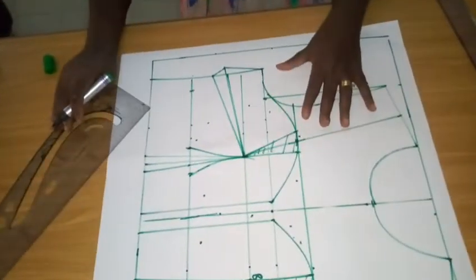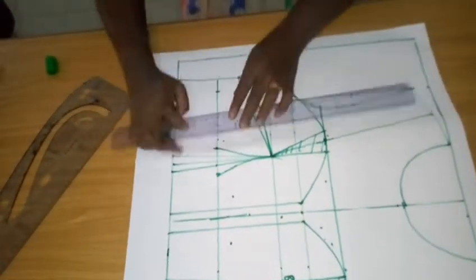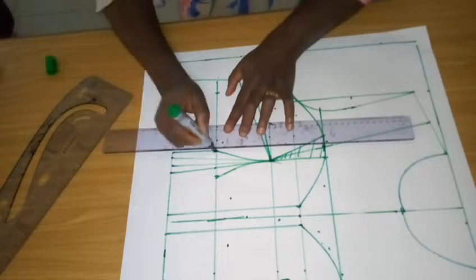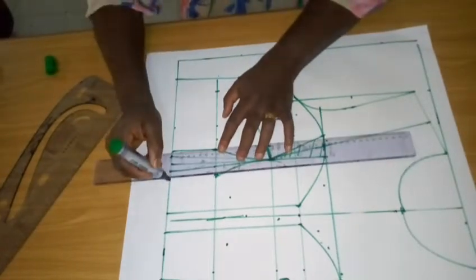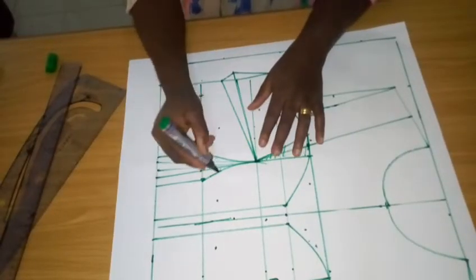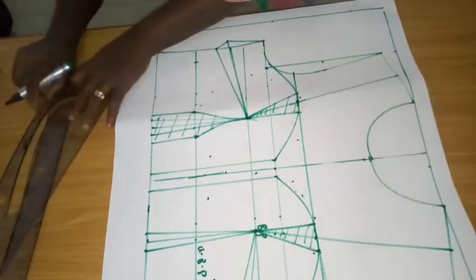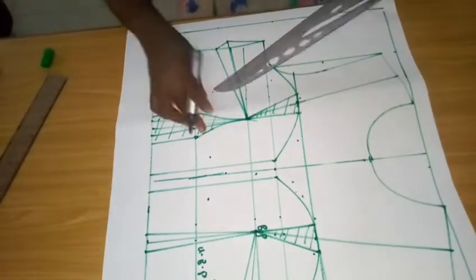So the next thing we want to do is to bring down what we have here. Okay, we are going to keep our ruler straight and bring down what we have right here. Can you see? So that means we are cutting off all of this as well. So now I'm going to create my cup.